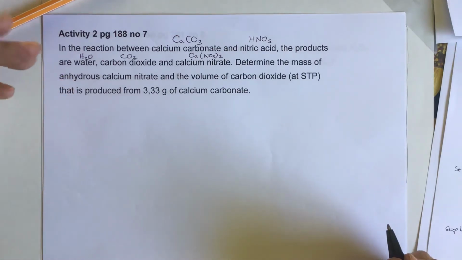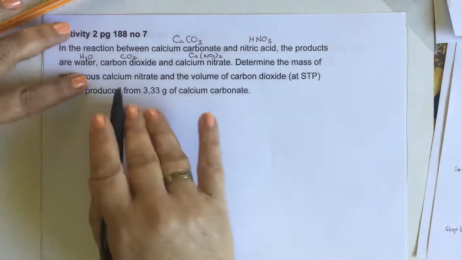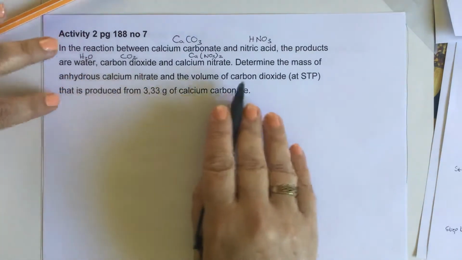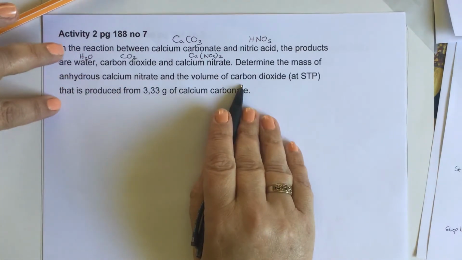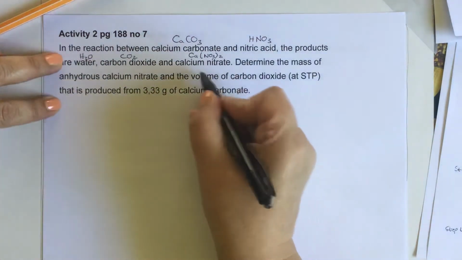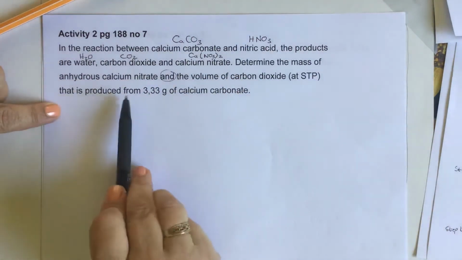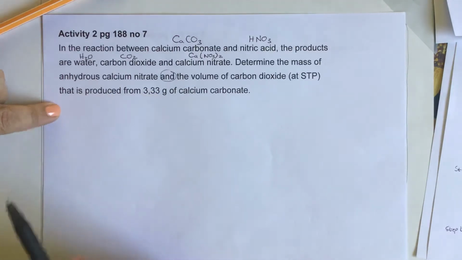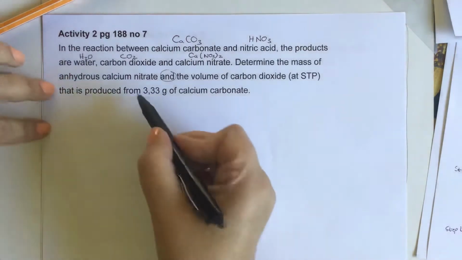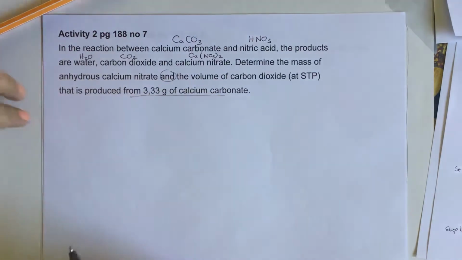Anhydrous referred to, there's no water trapped within the crystal. We need the mass of calcium nitrate and the volume of the carbon dioxide. So again, two things that were asked, that is produced from 3,33 grams of calcium carbonate. Right, so that's my got. That is what I have.